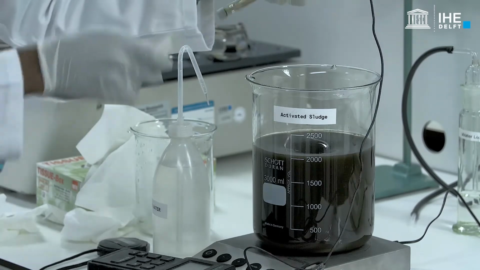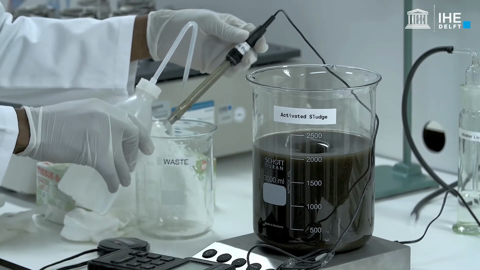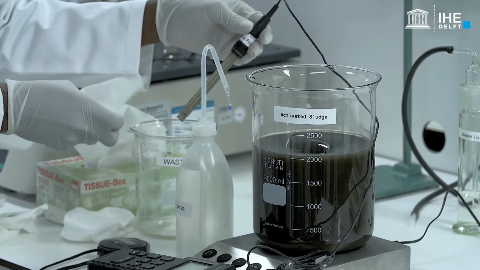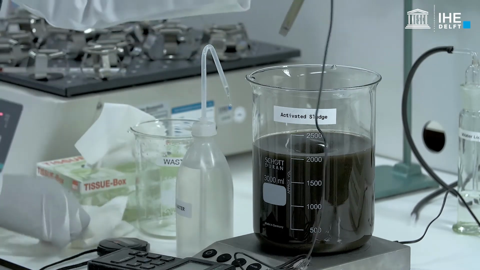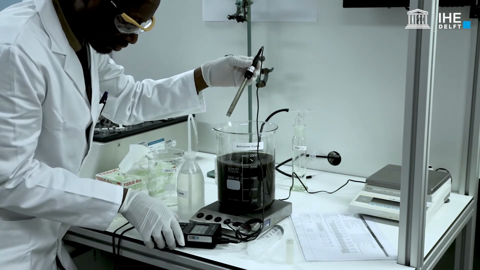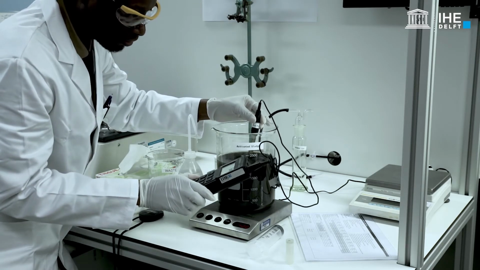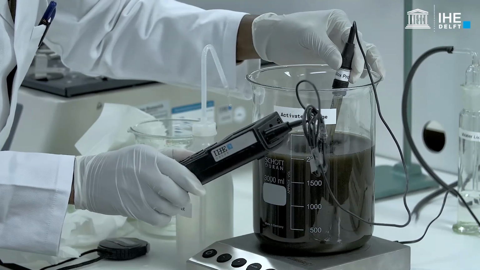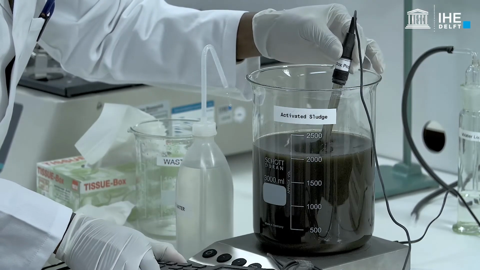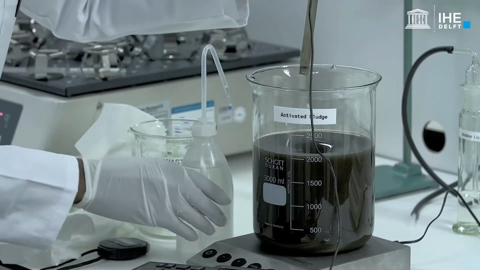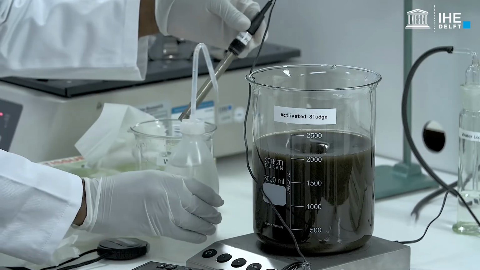Finally, measure the redox potential of the sludge sample. Rinse the electrode properly before use. Immerse the electrode properly in the mixing sludge. Hold the electrode for 15 to 20 seconds until the ORP readings reach a constant value. Rinse the electrode properly with water and keep it for further use.